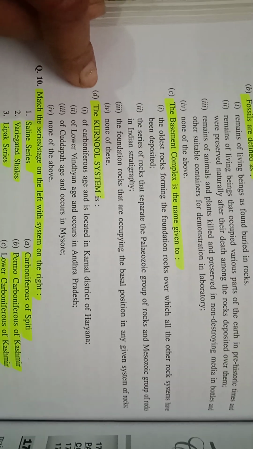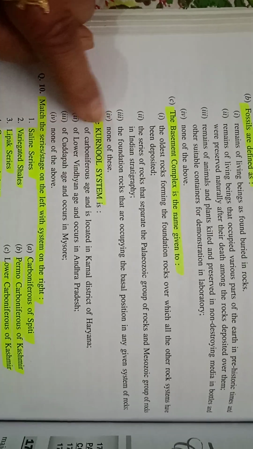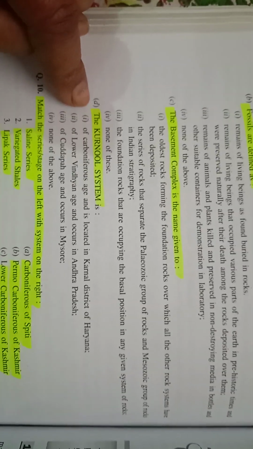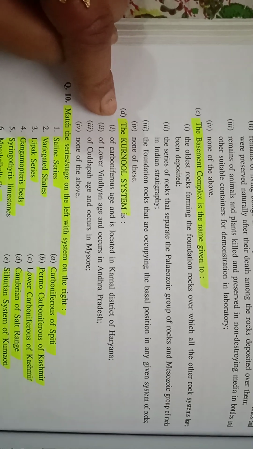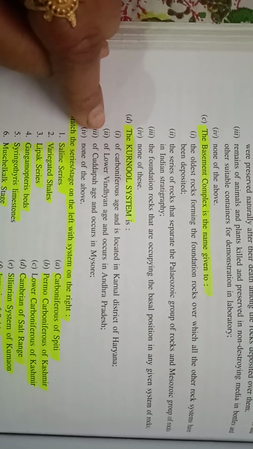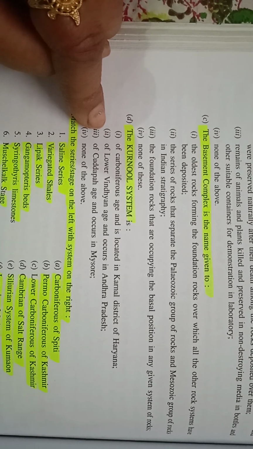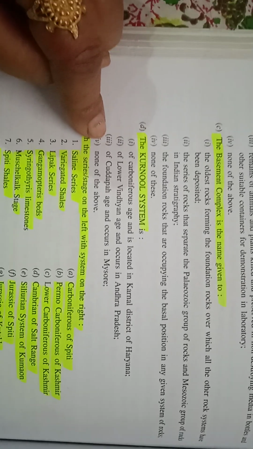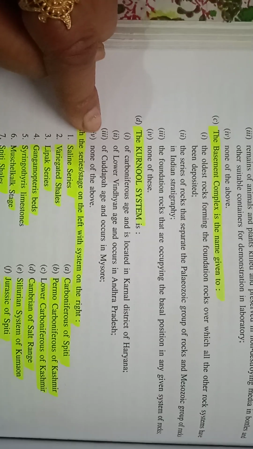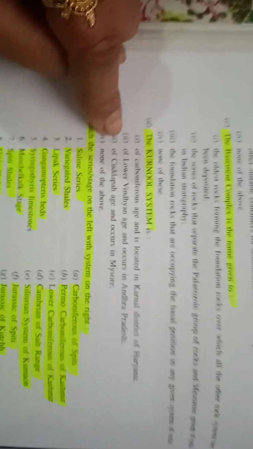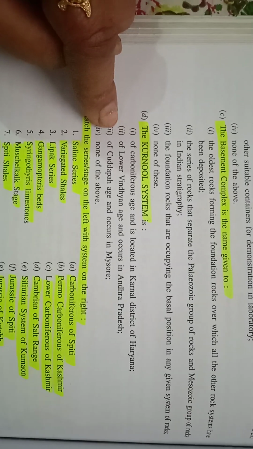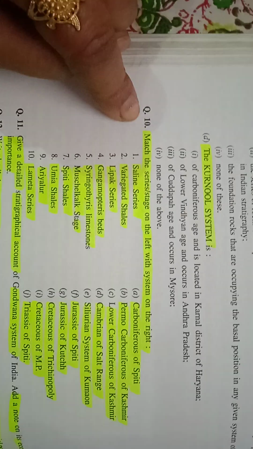D, Cuddapah system, first read carefully. Options: of Carboniferous age and is located in Karnal district of Haryana. Second, the Lower Vindhyan age and occurs in Andhra Pradesh. Third option, the Kadapa age and occurs in Mysore. Fourth, none of the above. So D answer is second: the Lower Vindhyan age and occurs in Andhra Pradesh.